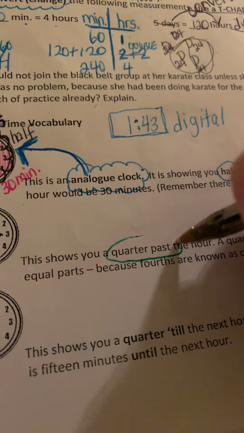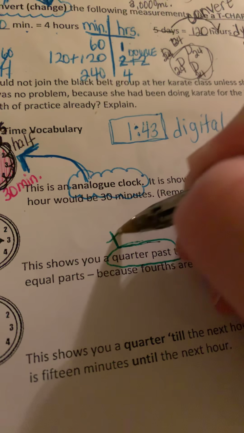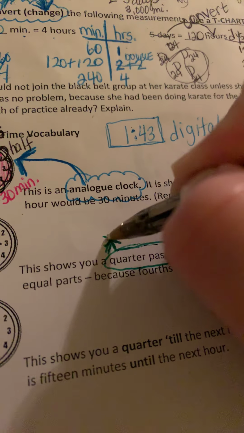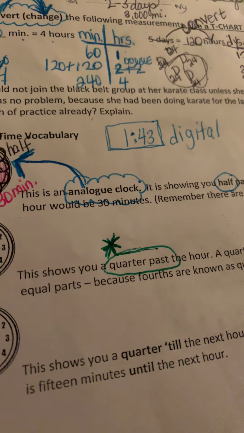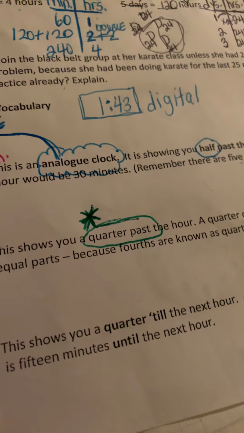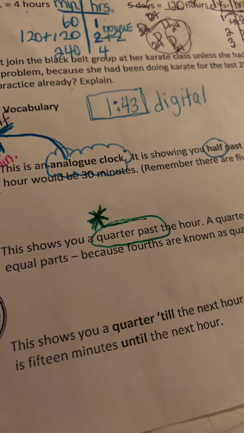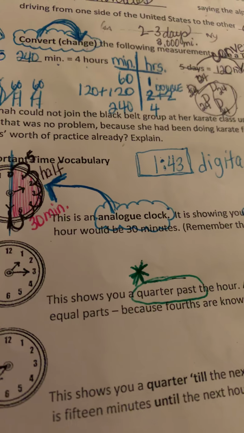A quarter past an hour. Now this is super tricky, because y'all know money. A quarter is how much in money? 25 cents. That's right. Do you know that quarters in time are not 25 cents?